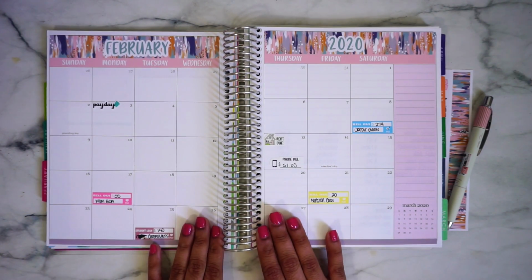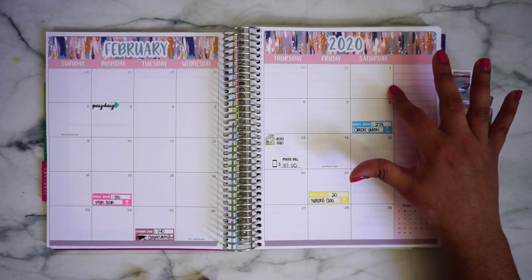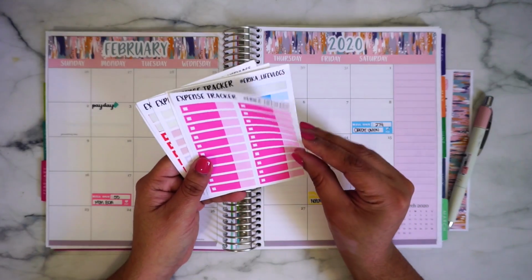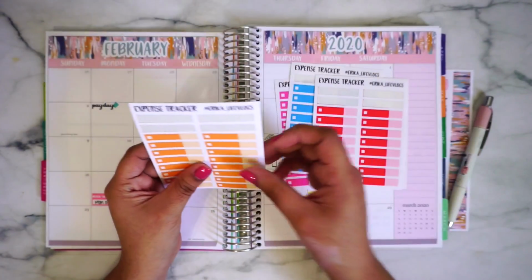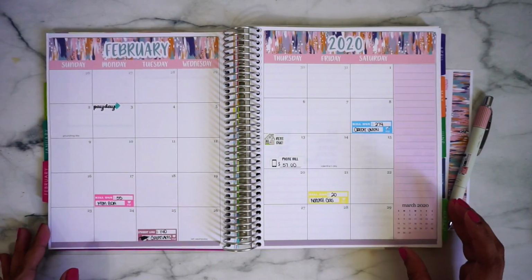So this is where I put all my weekly expenses from the 1st to the 9th, and these are the stickers I'm going to be using. I have the pinks, blues, grays, reds, and oranges for this month. So let me get started.